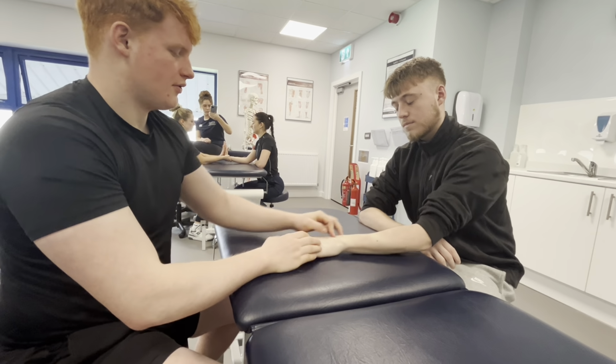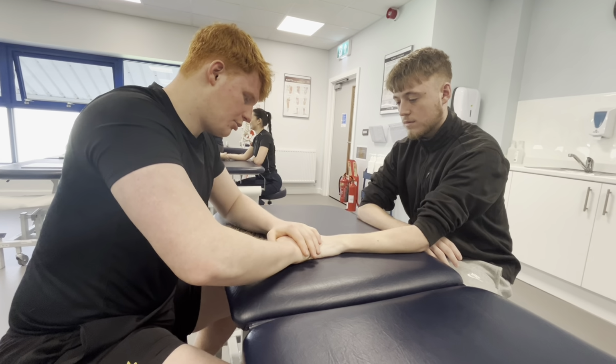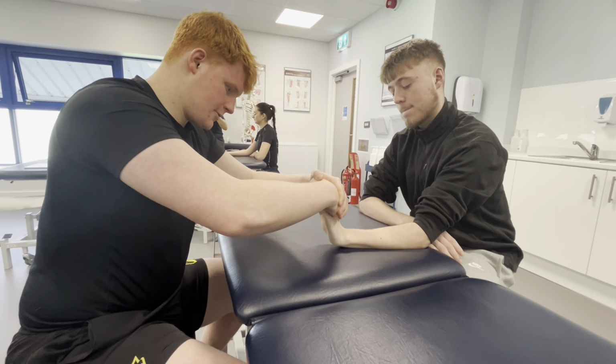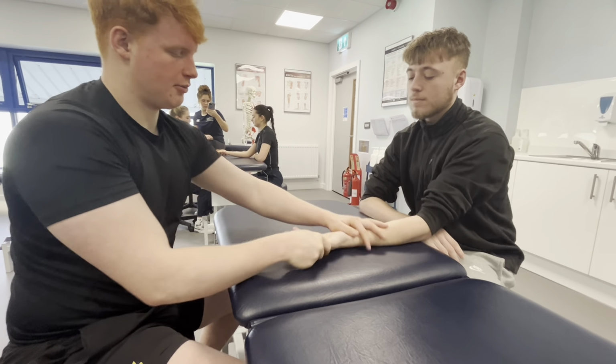This is done to test for any imbalances or pain. It will also determine if there's any weaknesses to identify what the problem is. It can also be used to see progression over time in order to see improvements.